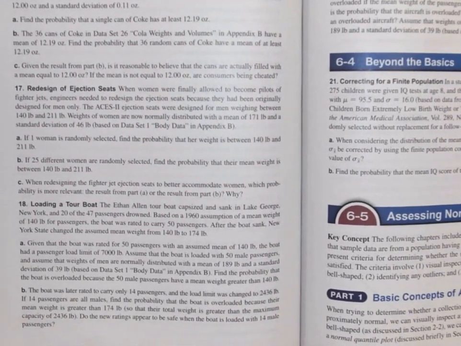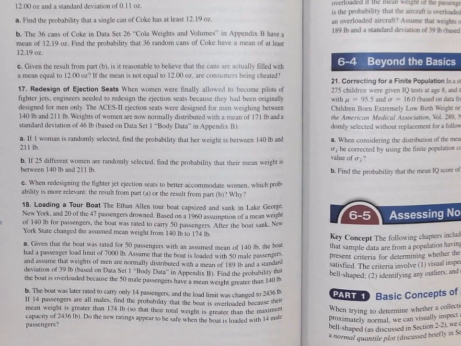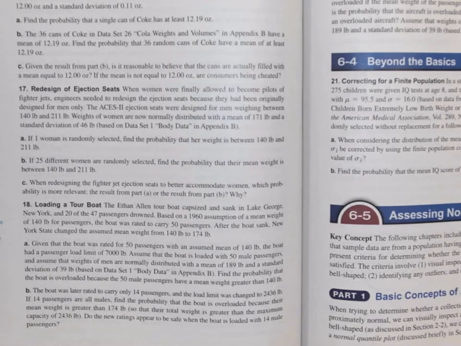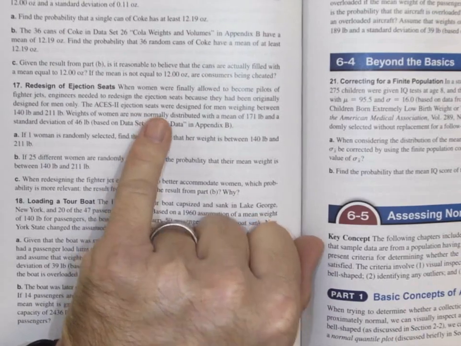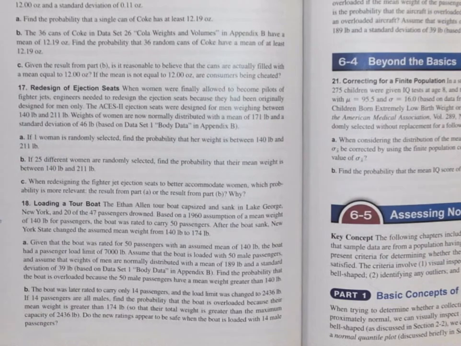All right, redesign of ejection seats. This is when women were finally allowed to become pilots of fighter jets. Engineers needed to redesign the ejection seats because they had been originally designed for men only. The ACES-2 ejection seats were designed for men weighing between 140 and 211 pounds. Weights of women are now normally distributed with a mean of, what do they mean by now? Whatever, women are normally distributed with a mean of 171 pounds and a standard deviation of 46. Oh, they must mean now as opposed to back then when everybody was a little lighter.